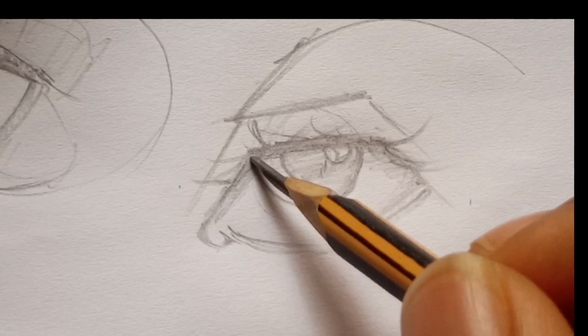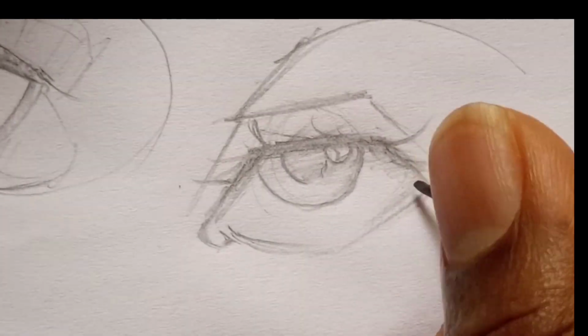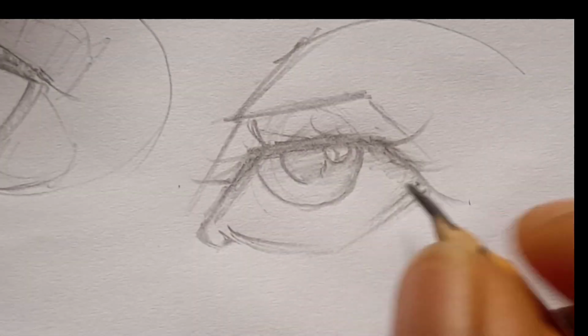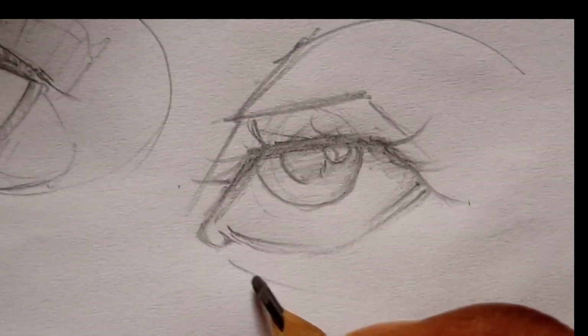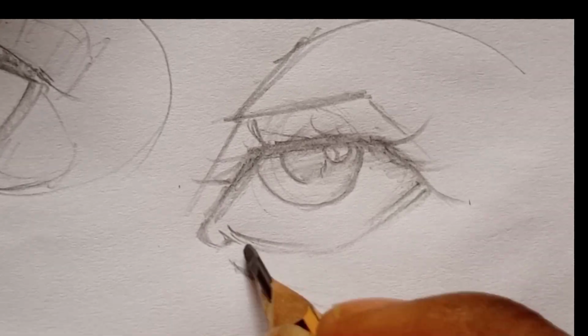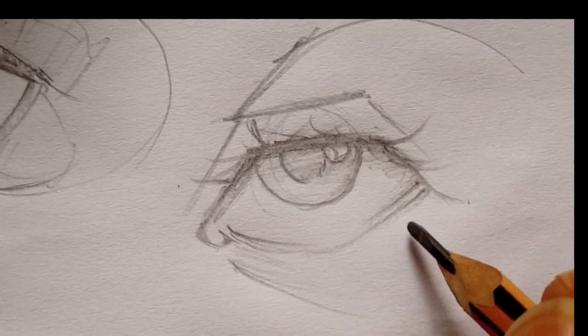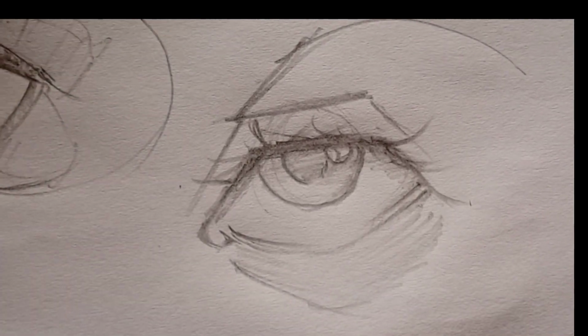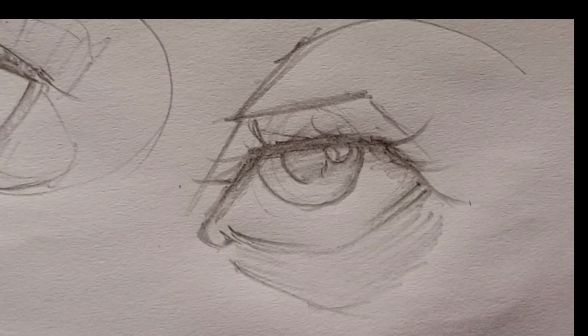By the time you put some shading on this now, it starts looking better. So you can see it, you have an eye.